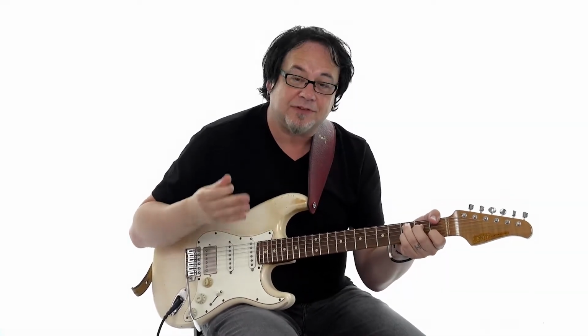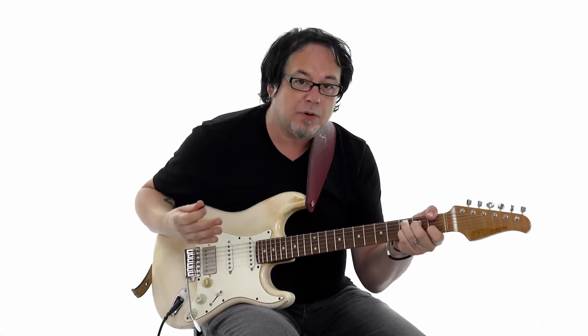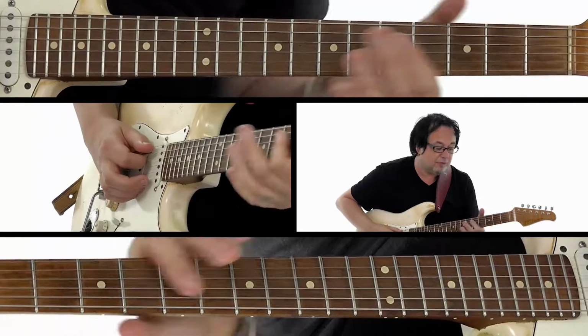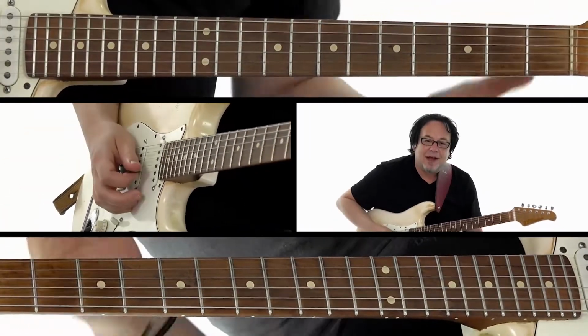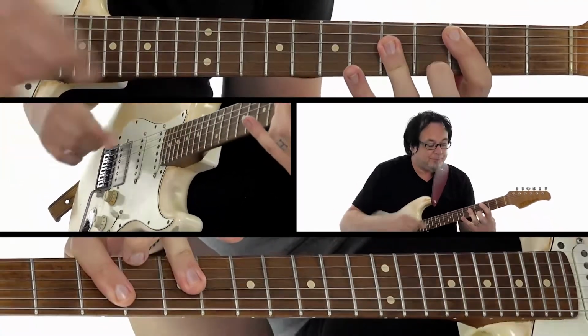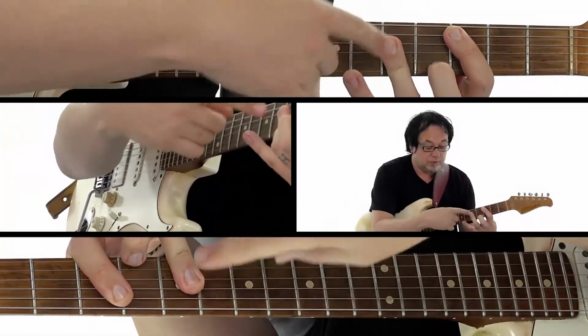So the next shape is an A shape. Now this is one, again, you've probably already played as a major chord. If you think of A down here, or perhaps the rock A, as it's known, if we move that up, we can play a C chord using an A shape.